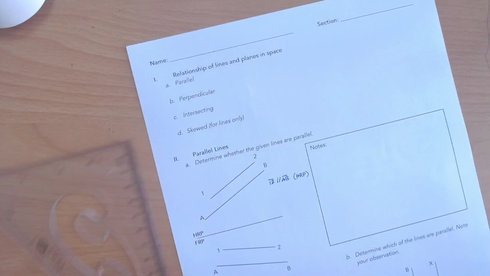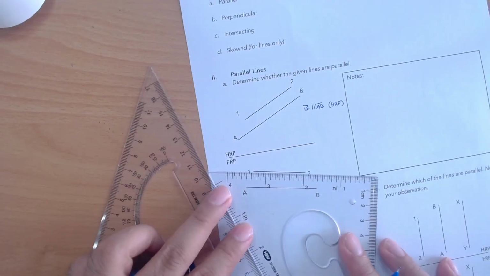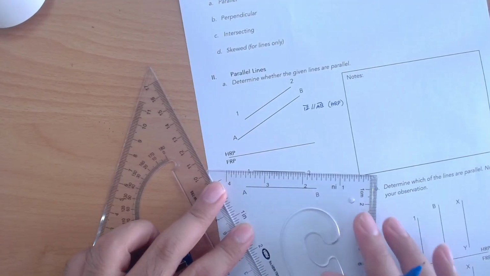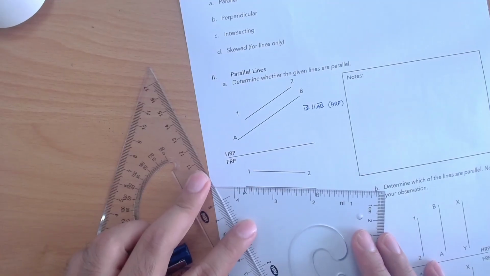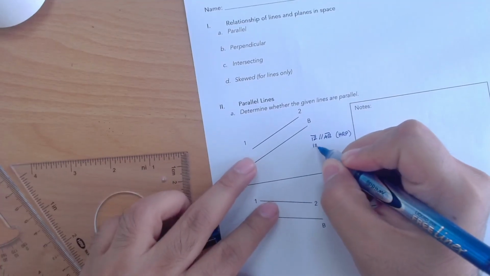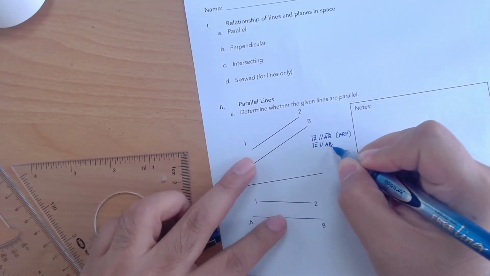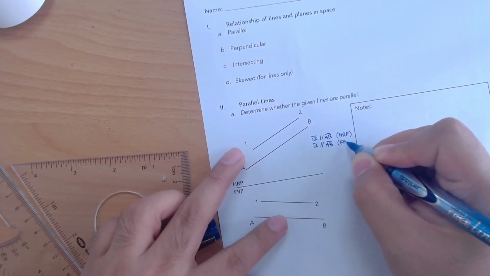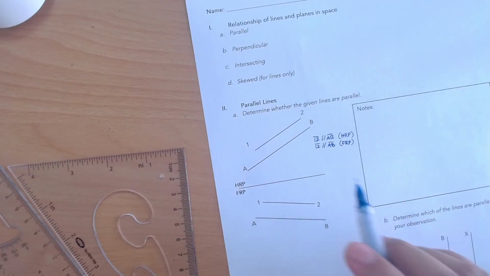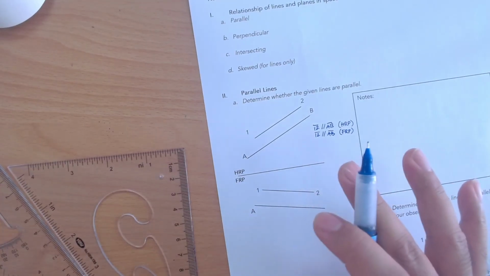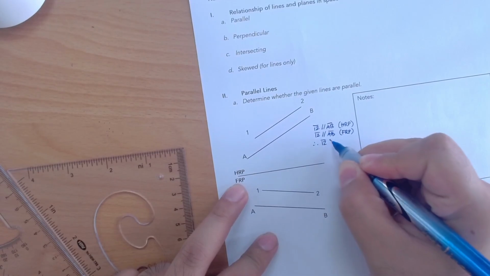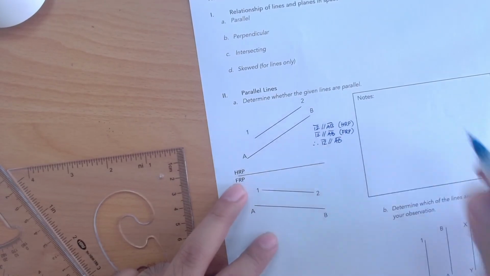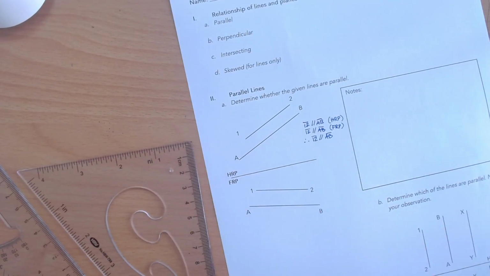Okay? Next, we look at it from FRP. If you look at it from FRP, we can also see that the two lines are parallel to one another using our sliding triangles. No? So we can also say that 1, 2 is parallel to AB in FRP. And because we have shown it to be parallel in two separate views, then we can conclude that 1, 2 is truly parallel to AB. Okay? So it's as simple as that, no? Ganun lang kasimple mag-prove ng parallelism between two lines. Right?